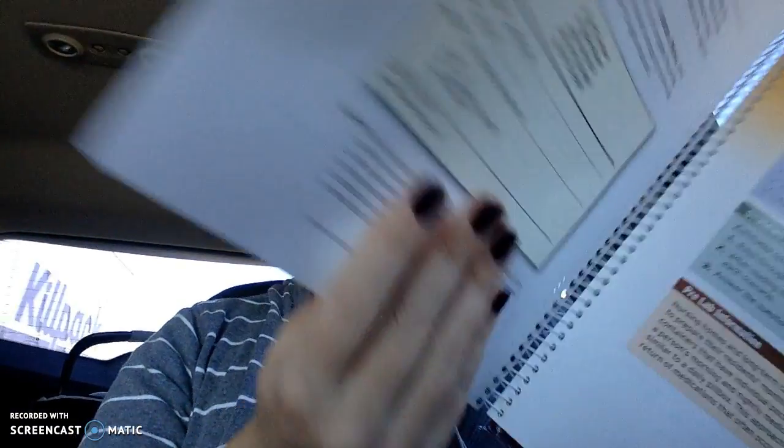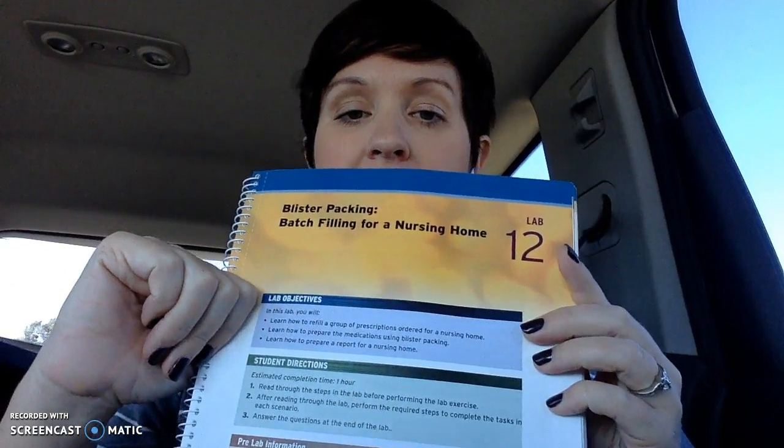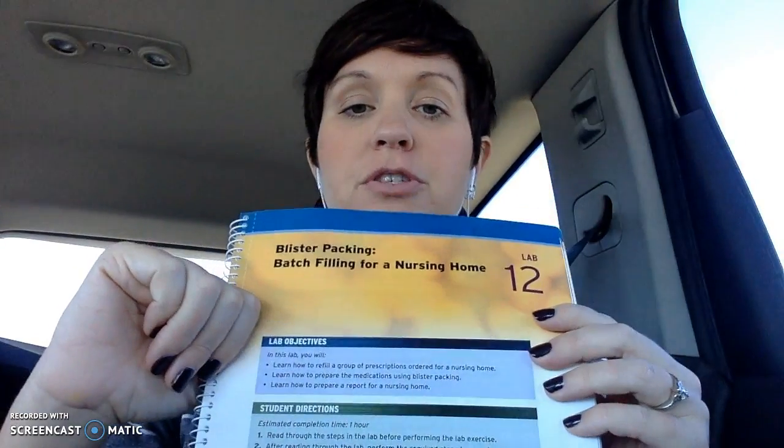There we go. Sorry. And then you're going to calculate day supply. This should be a calculation that you know right off the top of your head, so make sure that you practice that a lot. And then it says to print your screen. Again, just take a picture for me. No need to print. Just take a picture and send that to me. And then it talks about doing the exercise for the next patient, so make sure that you do that. So just follow all of those steps into blister packing, lab 12, batch filling for a nursing home.